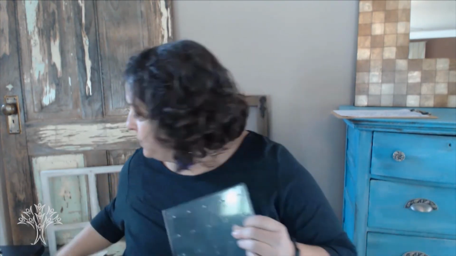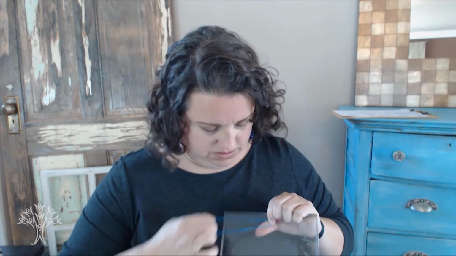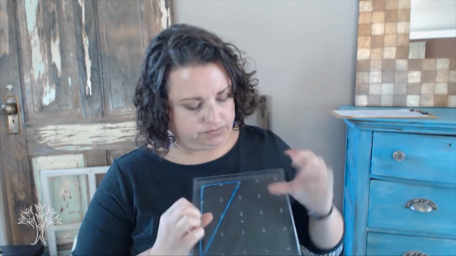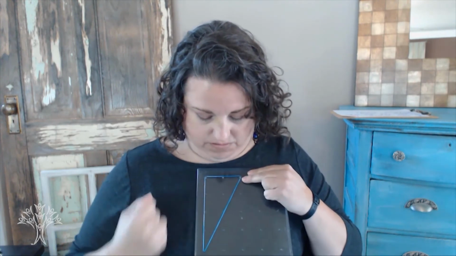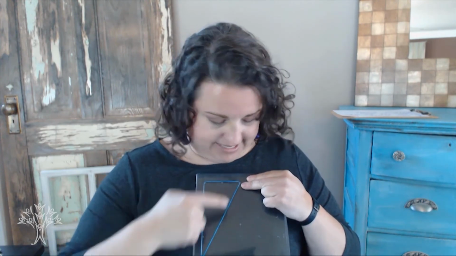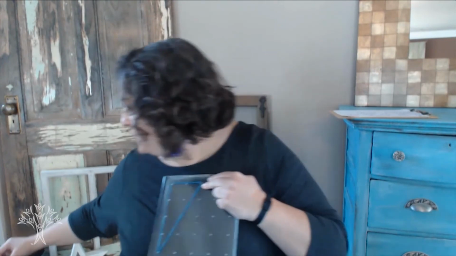I'll show you what I mean. To start, I want to start with a triangle. And I'm going to stretch my rubber band. Do you see my triangle? I made a blue triangle. It has 3 sides and 3 vertices. And it's also a closed shape.